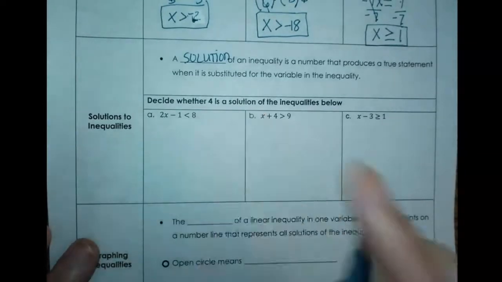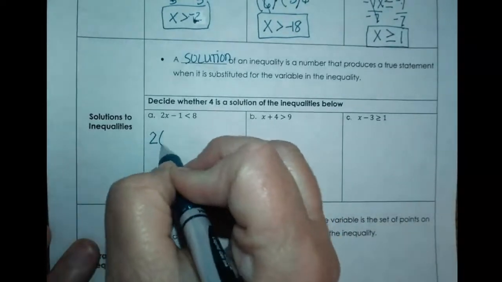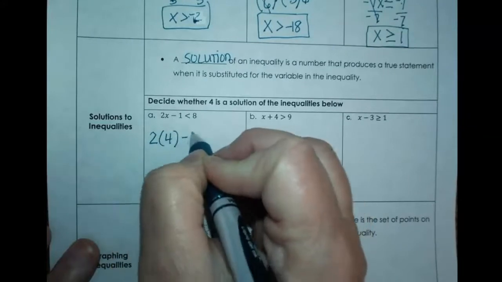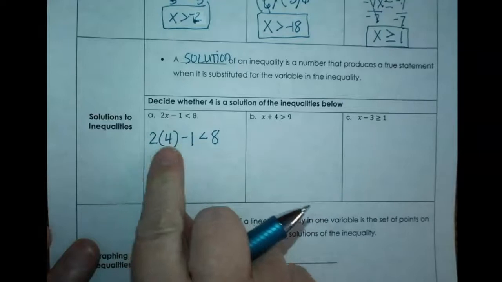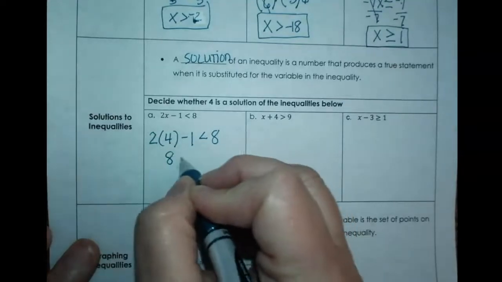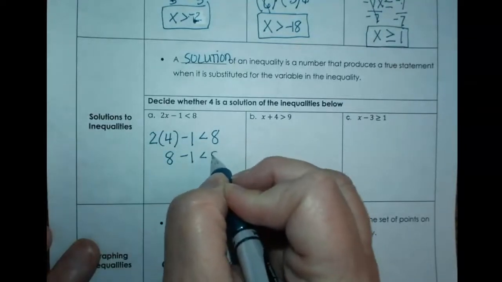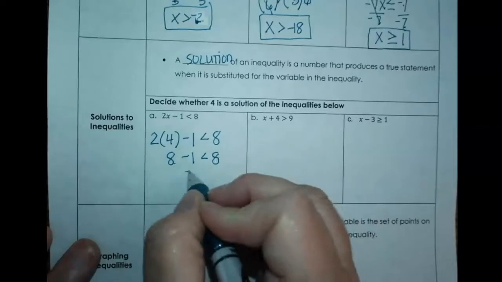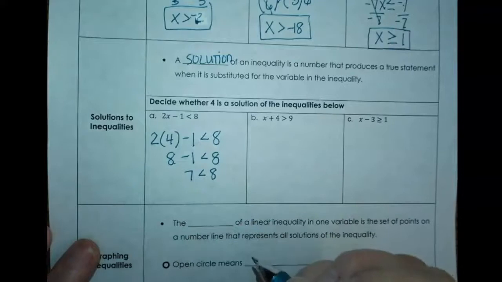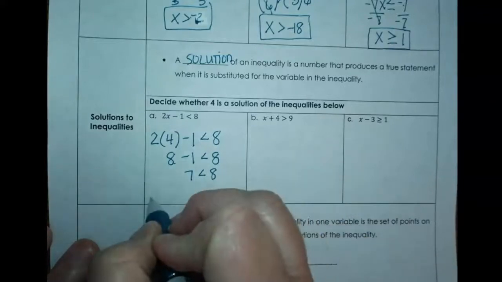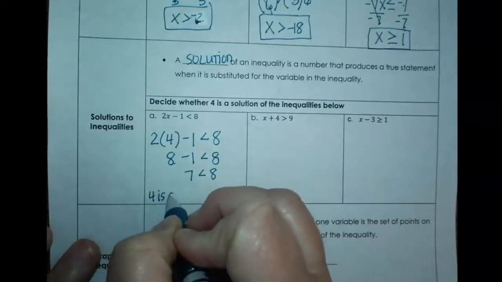So instead of x, we're going to substitute in 4. I have 2 times 4, which is 8, minus 1, is less than 8. 8 minus 1 is 7. Is 7 less than 8? Is that a true statement? It is a true statement, so 4 is a solution.